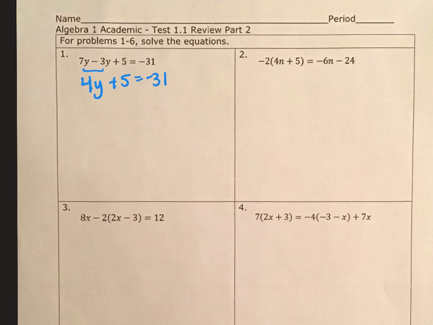Our next step 4 is to move constants by using addition or subtraction. So if I have a plus 5, I can get rid of that by subtracting 5 from both sides. So now I'm left with 4y equals, and negative 31 minus 5 is a negative 36.